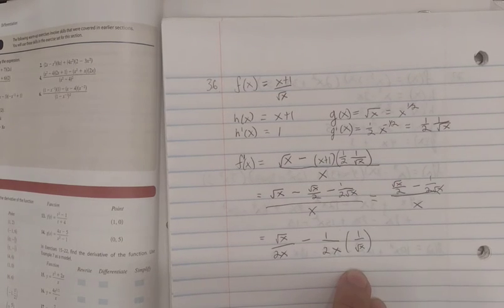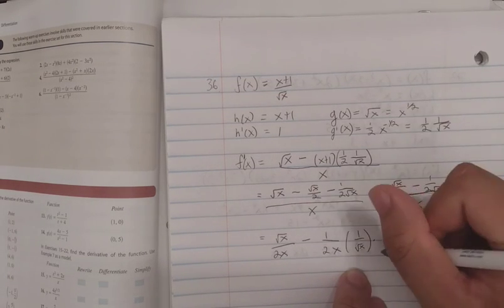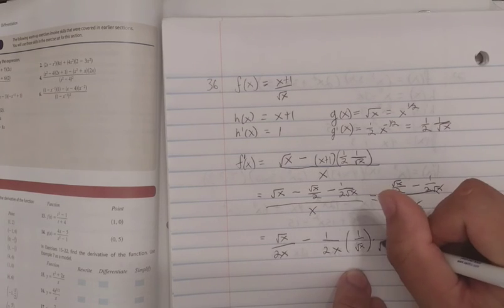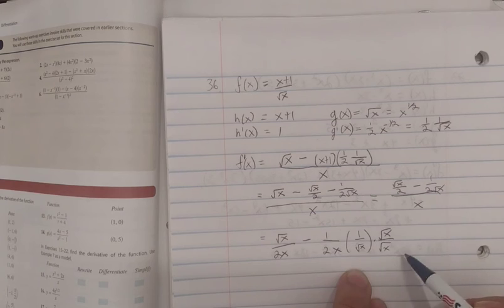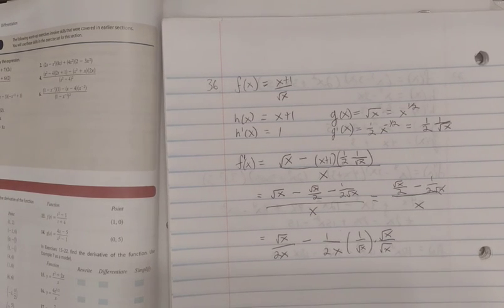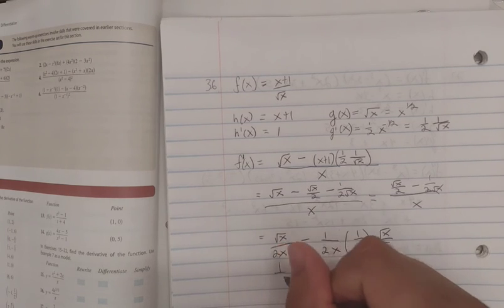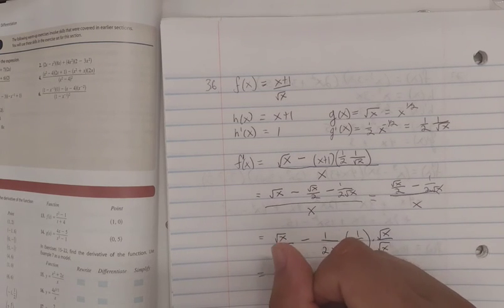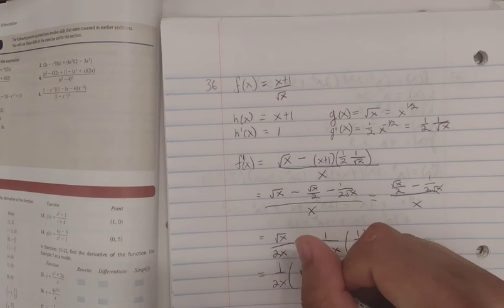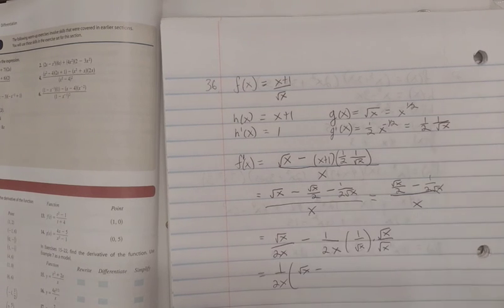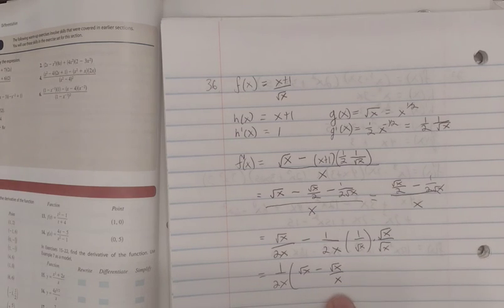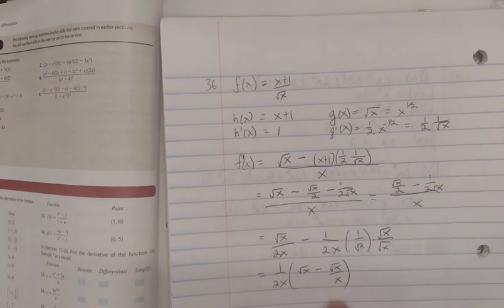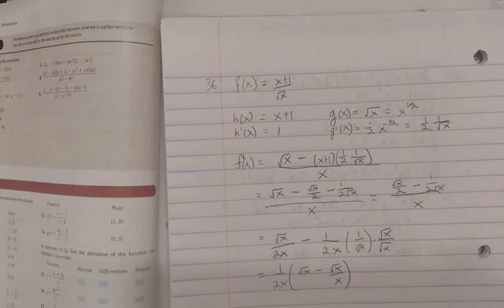I don't think we're going to be able to make this look any prettier. As a general rule, you're not supposed to leave radicals in the bottom, right? So you multiply the top and bottom by square root x. So you can make an x on the bottom and a square root x on the top. So I think the prettiest we're going to be able to make this is 1 over 2x factor square root x minus square root x over x. And I think that's the prettiest we're going to be able to make this. And that's how you can use a quotient rule.